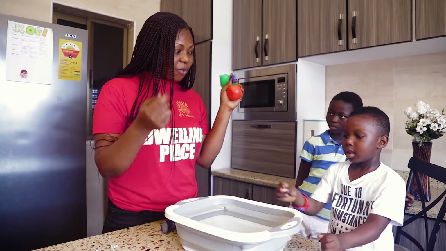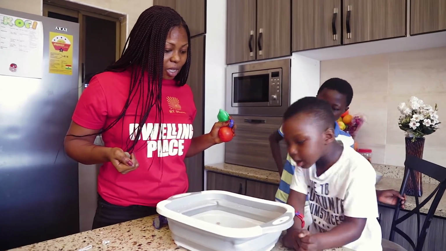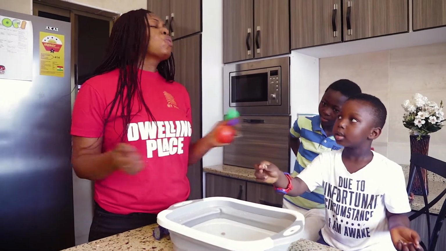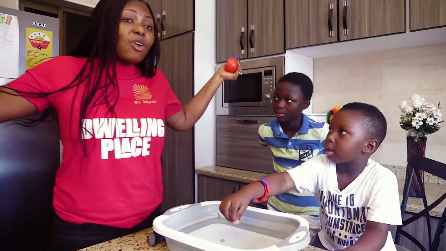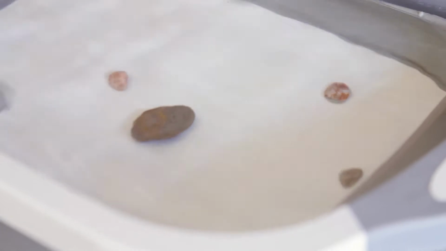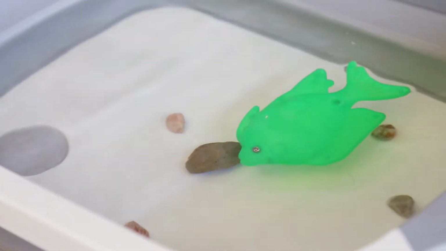So which one should I drop first? This. And what do you see in there? It's not floating. And if it's not floating, it's sinking. Oh! We don't have to learn again. Kofi understands it. What is happening to the stone now? It's sinking. Another one, the big one, is also sinking. Should I drop the fish? Uh-huh. Okay, let me drop the fish. What's happening to the fish?